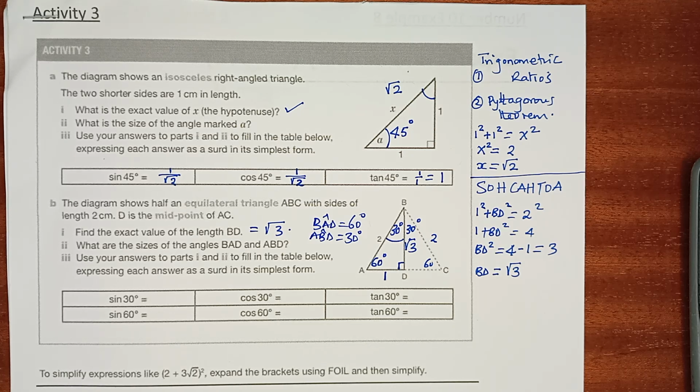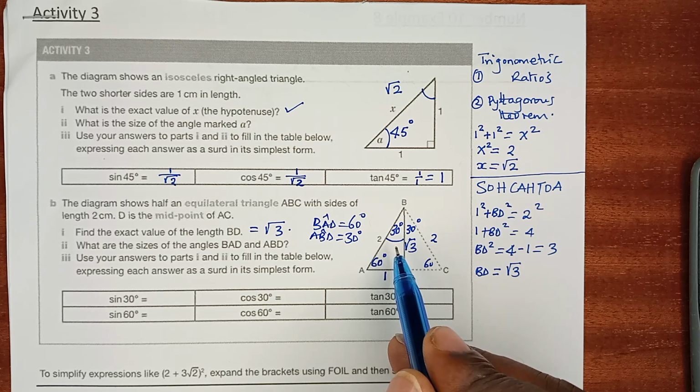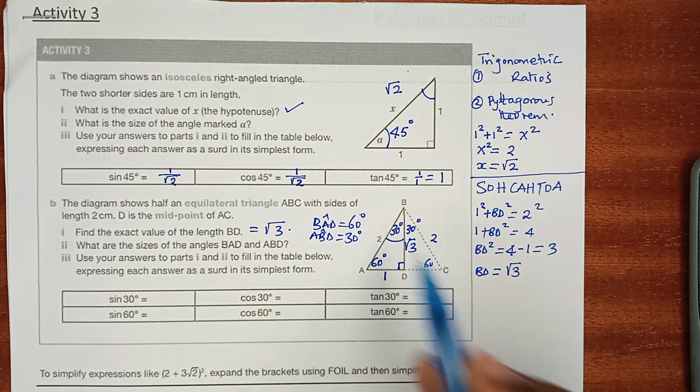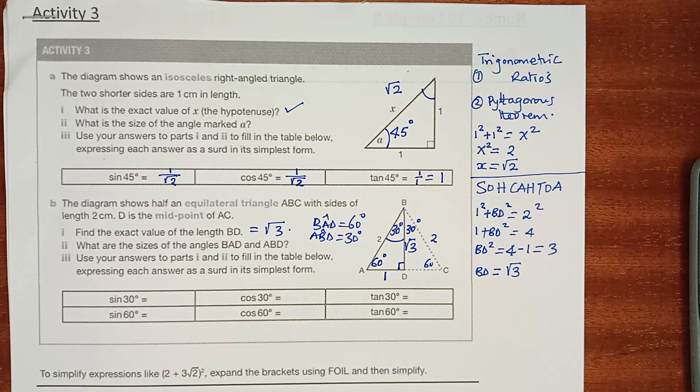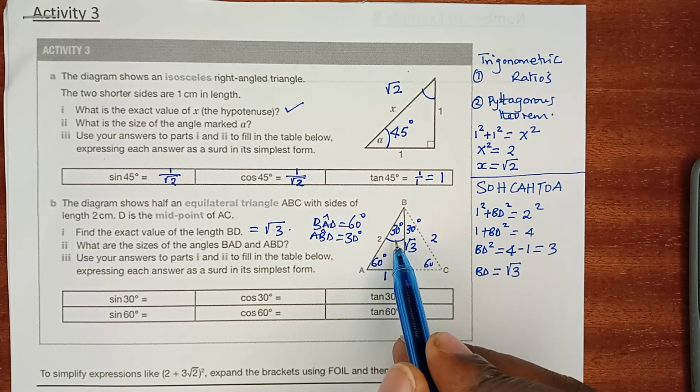Use your answers to parts 1 and 2 to fill in the table below, expressing each answer as a surd in its simplest form. What is the sine of 30 degrees? We have to establish the position of 30 degrees. It is here.